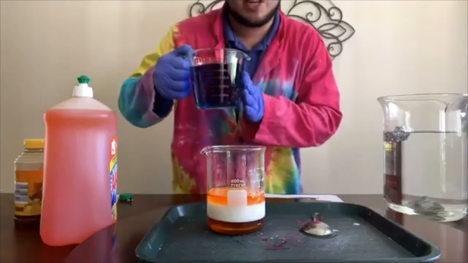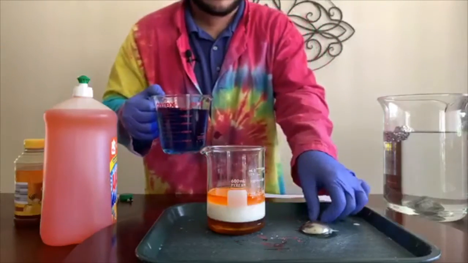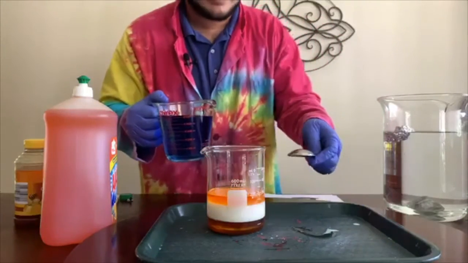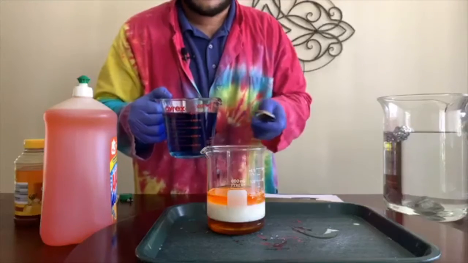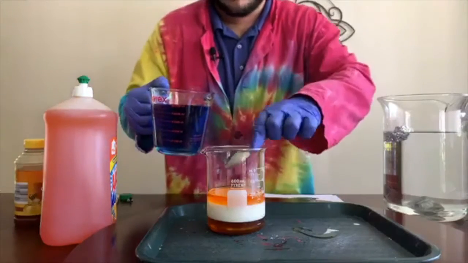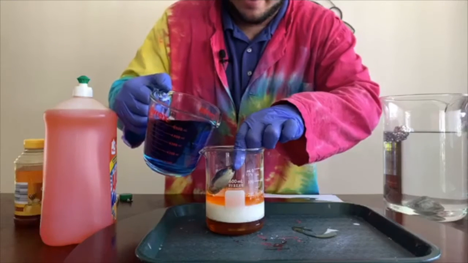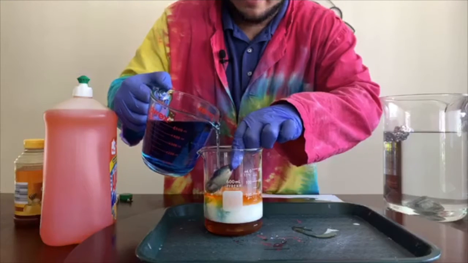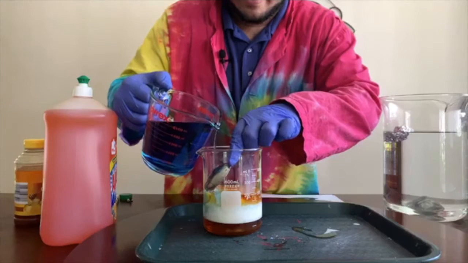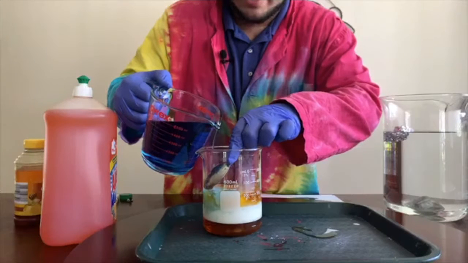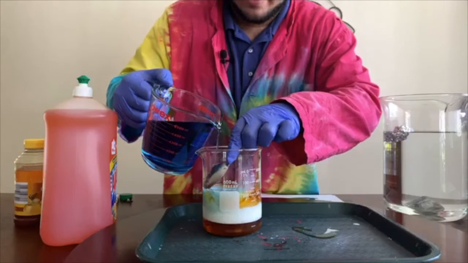All right, so I've got my measuring cup of water right here. I put it in a measuring cup, that way it's a little bit easier for me to pour. I've also added a little bit of blue food coloring just so you can get a really nice look at the layers when I pour them out here. So go ahead and just very carefully add in, trying not to splash as much as you can.